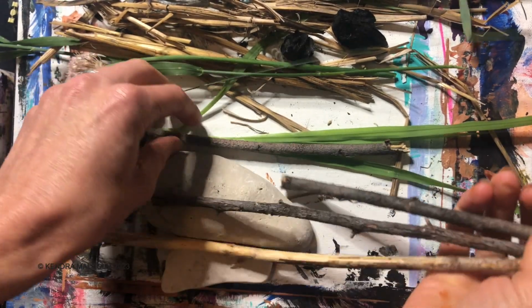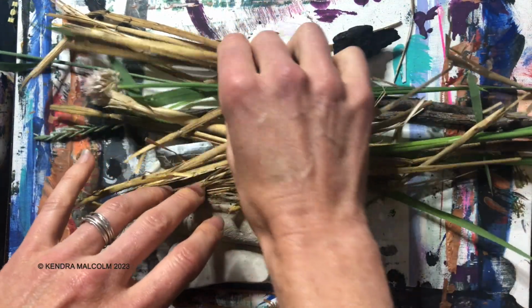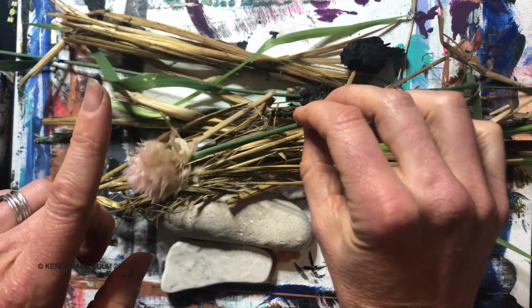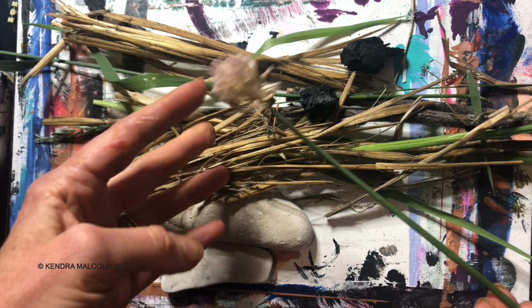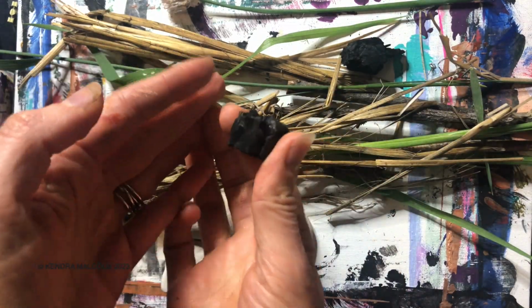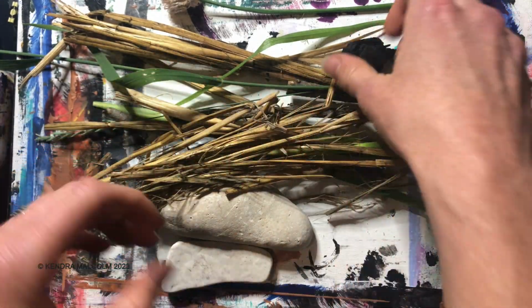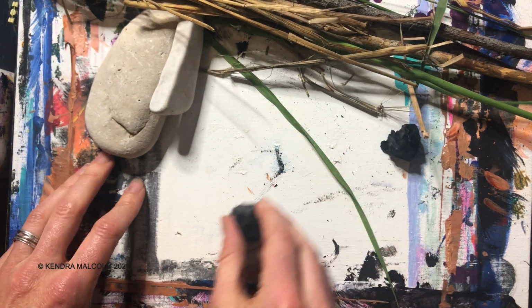So, I just grabbed a few sticks. I grabbed some straw. I grabbed some grass. I grabbed this, what is this called? It's like an onion, but it's got this kind of flowery end. And I grabbed some charcoal from my fire pit. And believe it or not, charcoal from your fire pit is an art tool.